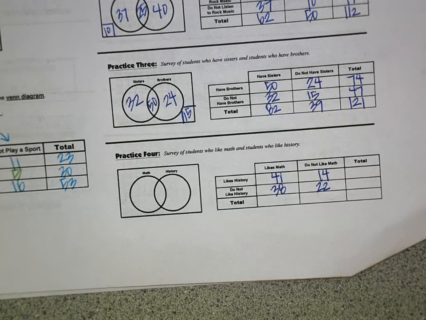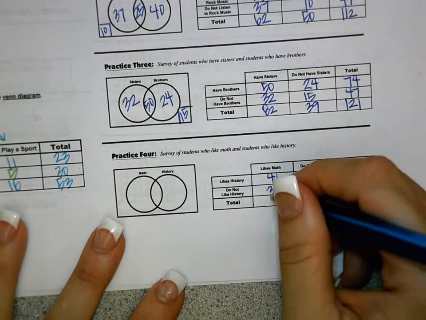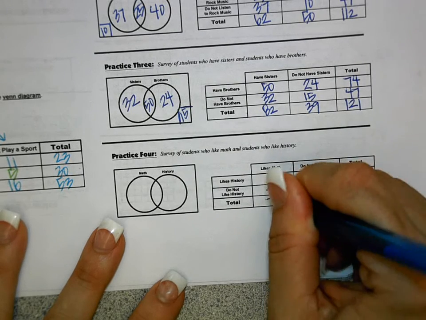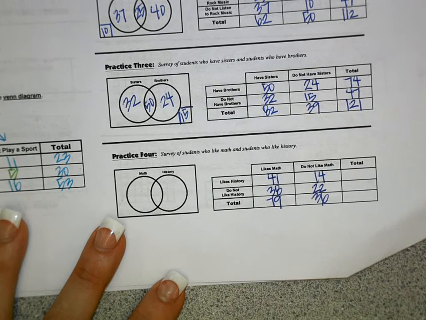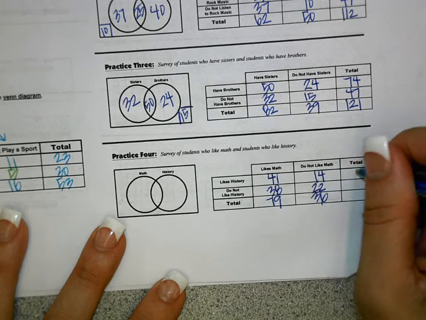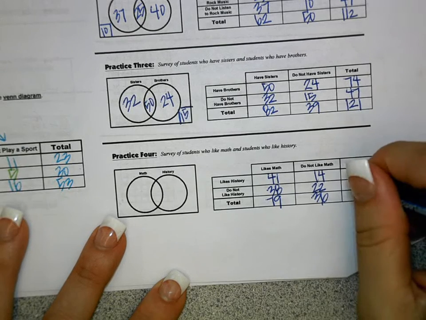So there's a total of how many people that like math? Add these together. 79. Total of 36 people that do not like math. Total of 55 that like history. Total of 60 that do not like history.